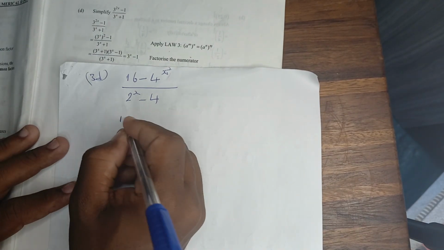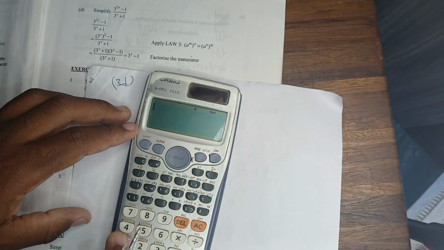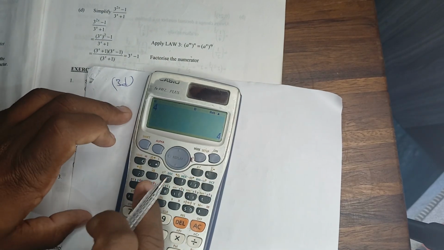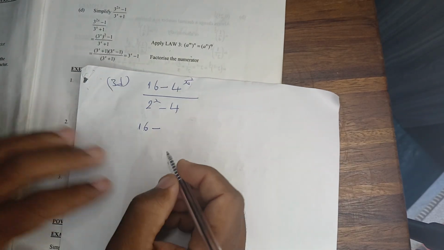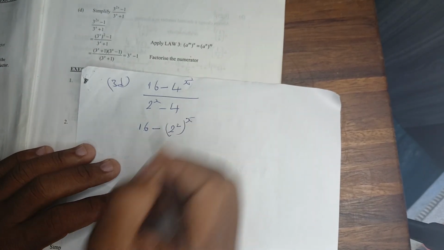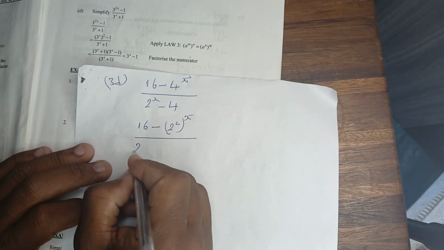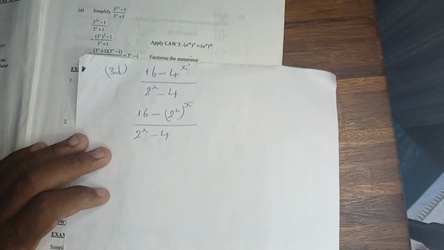So I'm going to bring down the 16 minus, then as we know, 4 equals 2 squared, but we are going to open a bracket since we've got another x there. Going to be 2 squared to the x minus 4, like this.